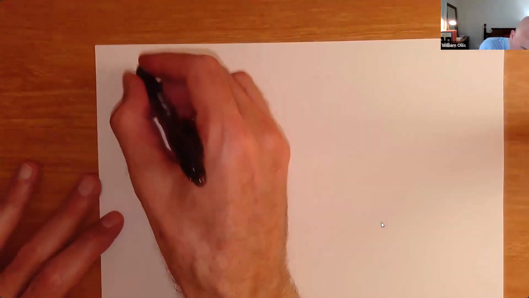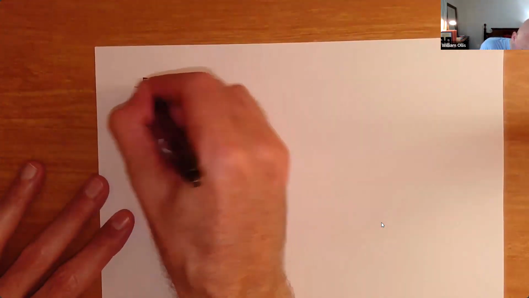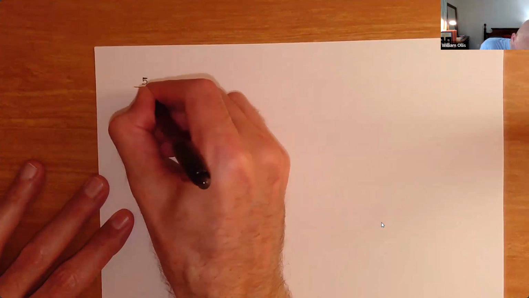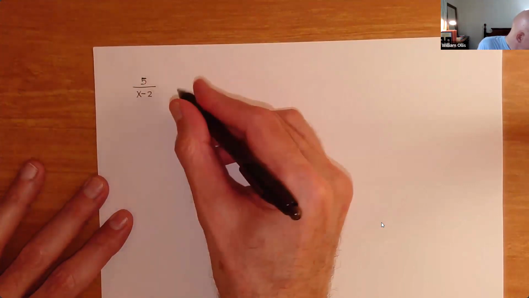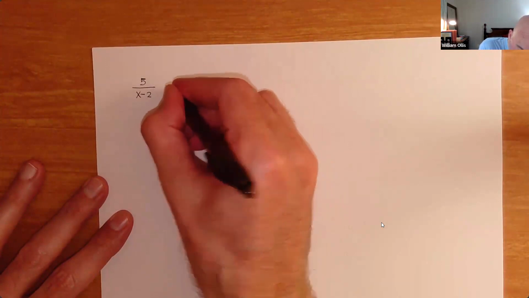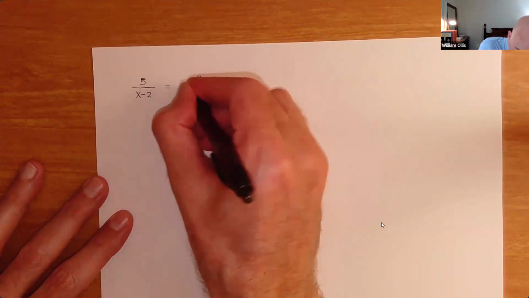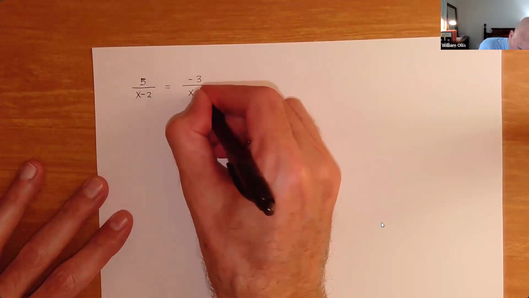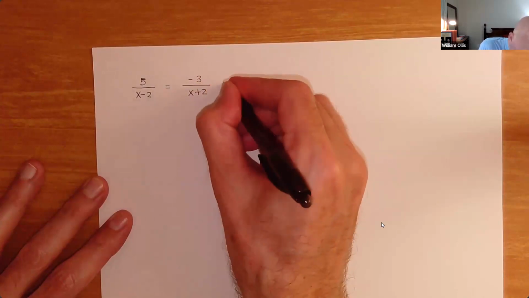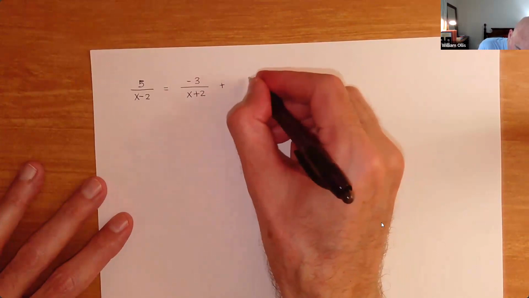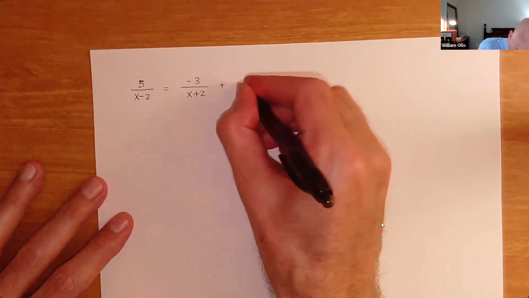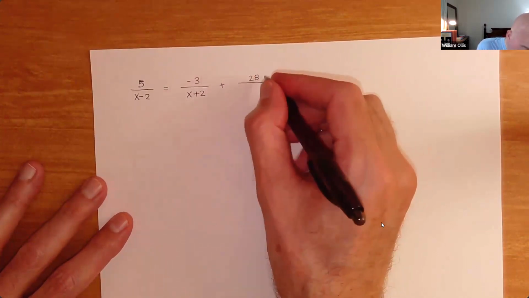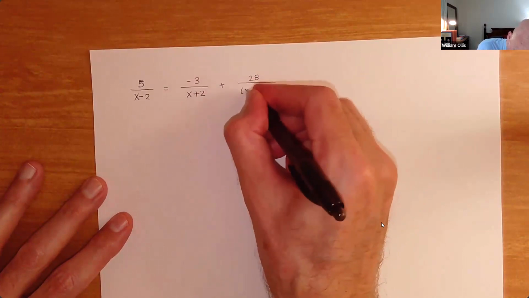So here's another example. Say we have 5 divided by x minus 2, and this equals -3 divided by x plus 2, plus 28 divided by x minus 2 times x plus 2.